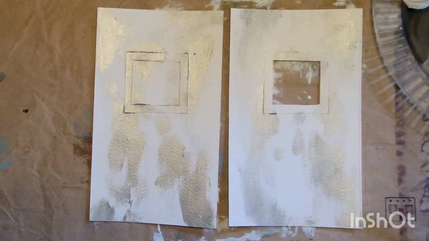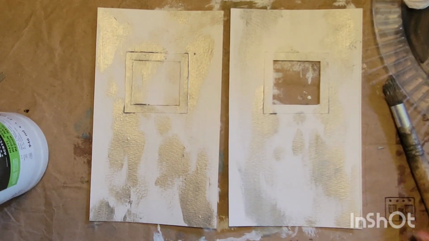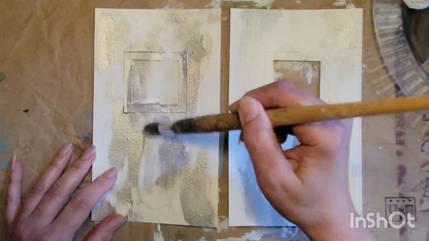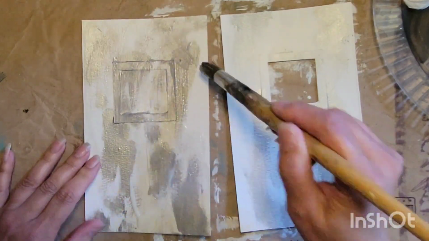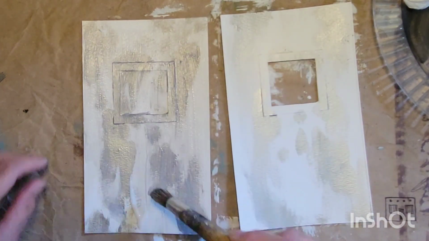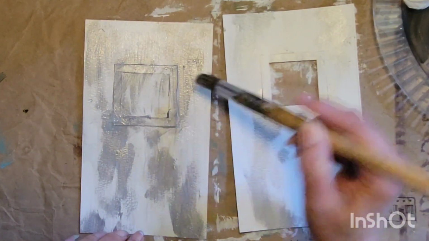All right, so after that dries, then we're going to add some matte medium. Again, sloppy, messy, gloppy. This is just an added layer of texture.